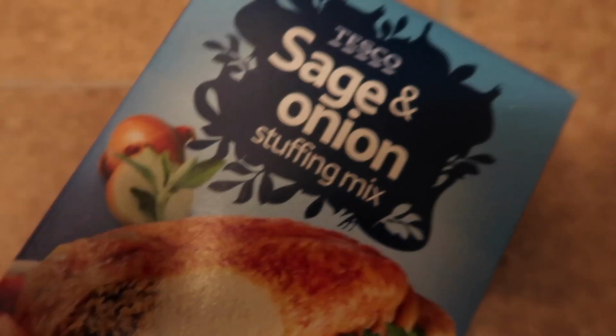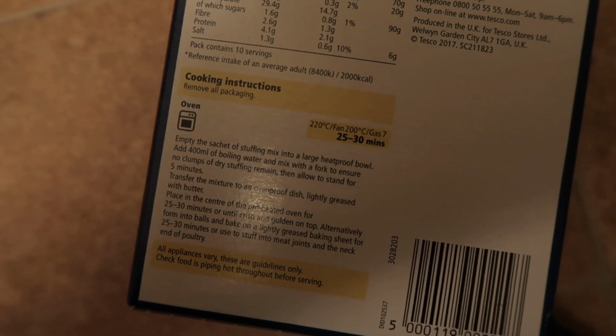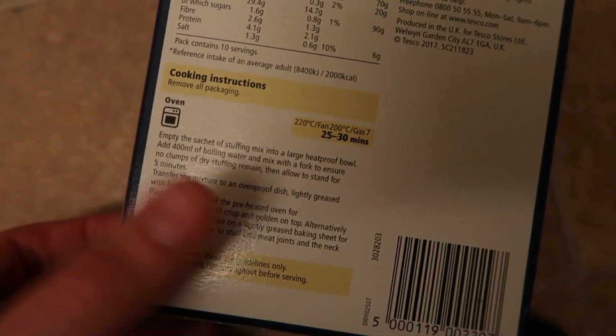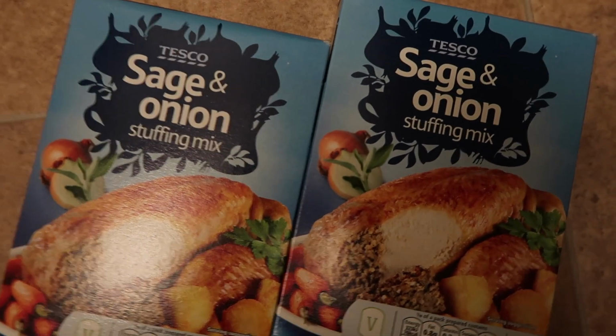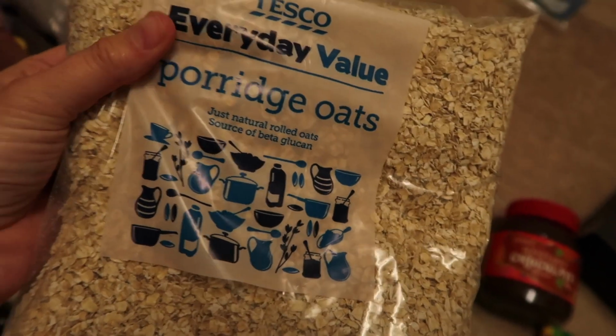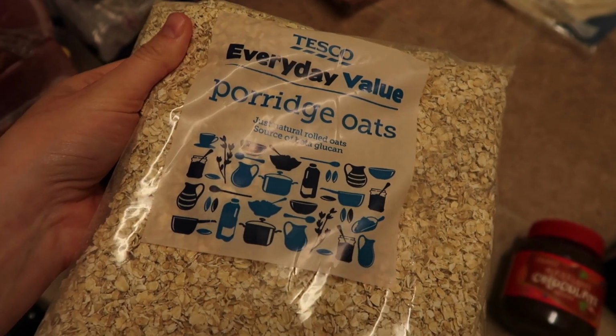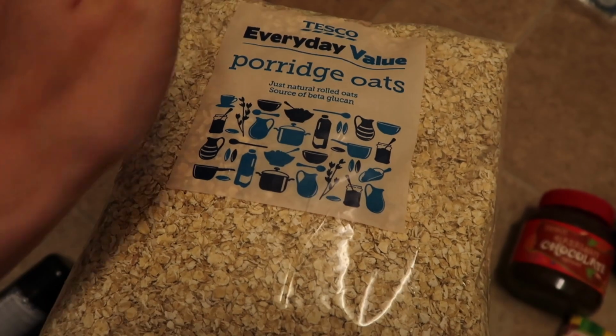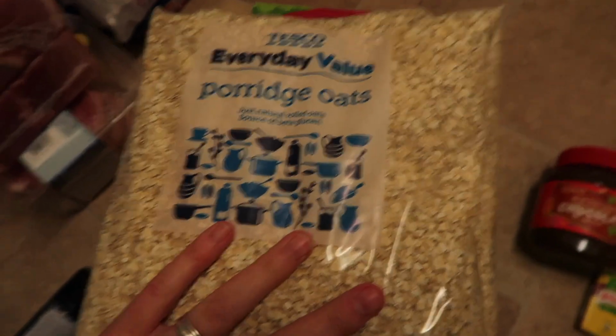These jars really are for lazy days of cooking. The stuffing, obviously you need stuffing for your roast, but I also use these in the meatballs as well, because it just adds that little bit of extra flavour. I don't use a lot, just like a portion of that in there. Obviously you need flour. Porridge oats, we always buy the cheap ones of this because it's just oats. However you package it, it's just oats.